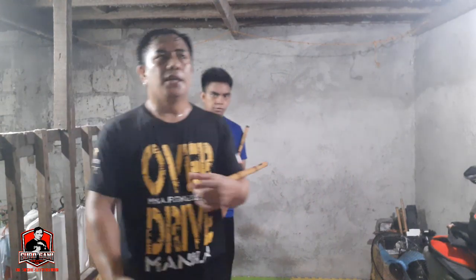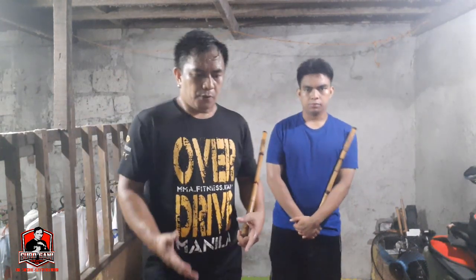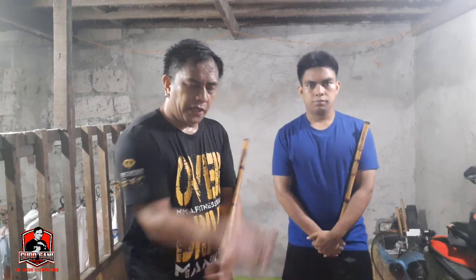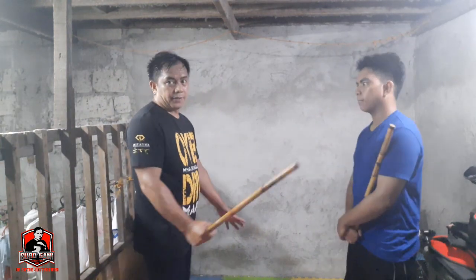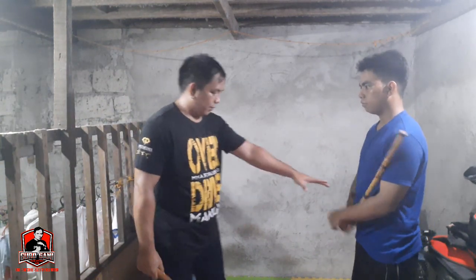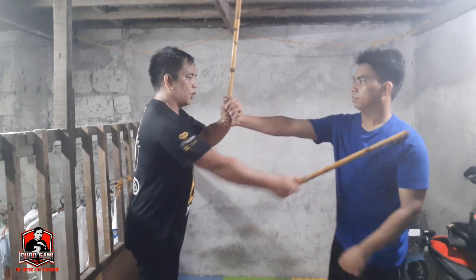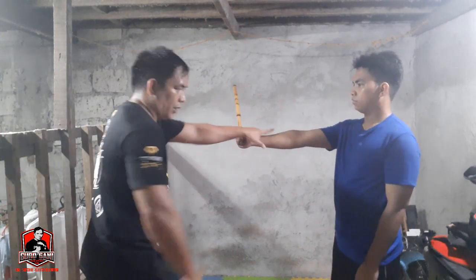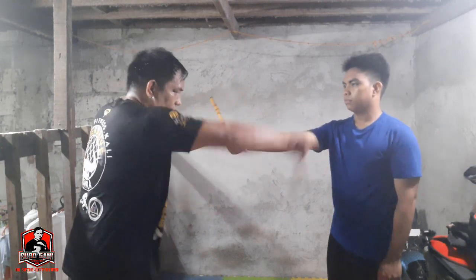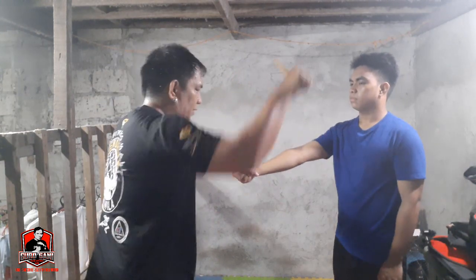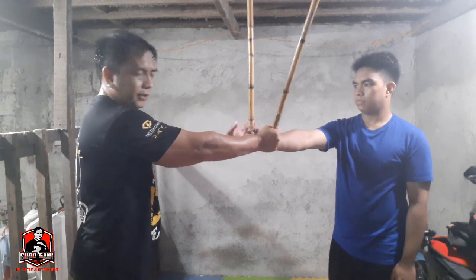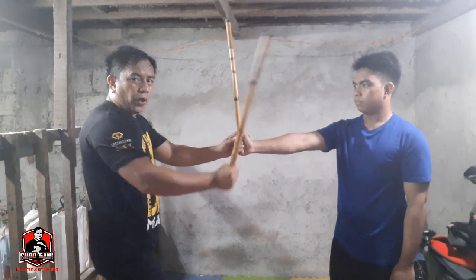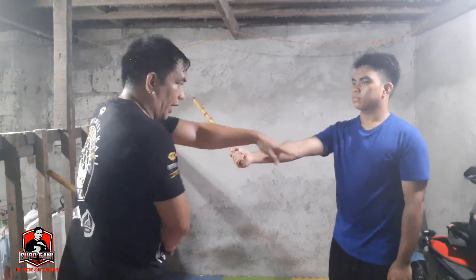Cuatro Cantos for me is a tool for a student to train the basics, the fundamentals, the combinations, and in learning the distance and the positioning. For example, this is a strike. You need to know the correct distance for you to block, because if this is the distance, what you want is to maintain this block without him touching.